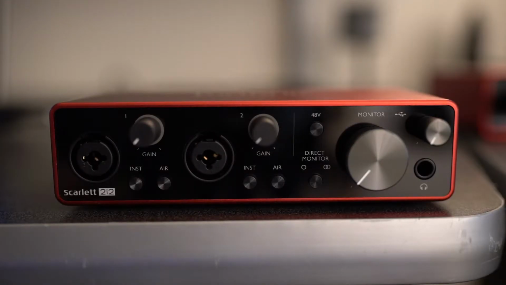So let's go. For this demonstration, we'll be using a Focusrite 3rd generation Scarlett 2i2, which is a 2-channel audio interface.